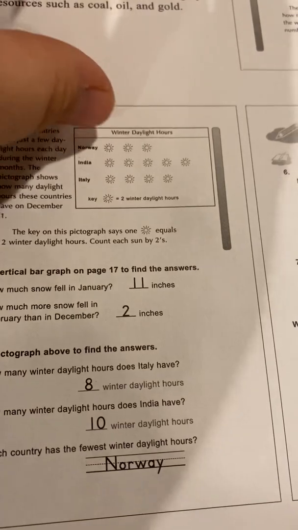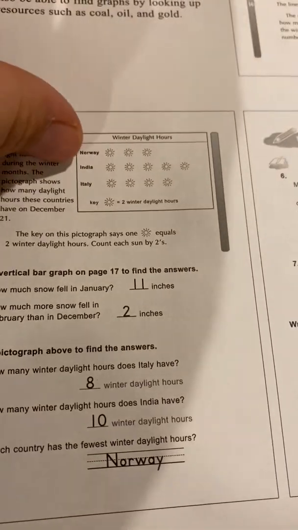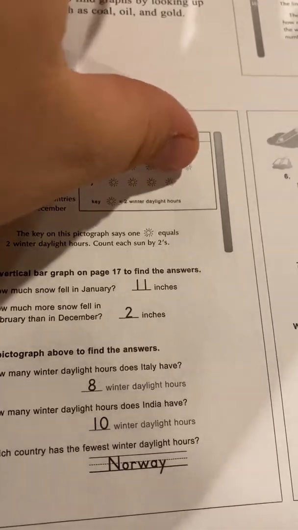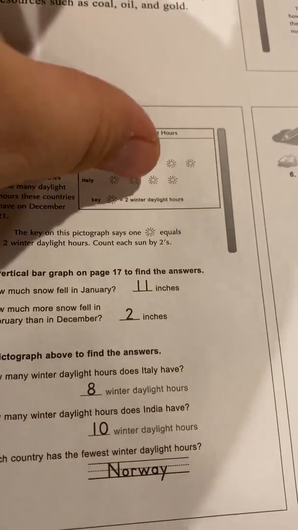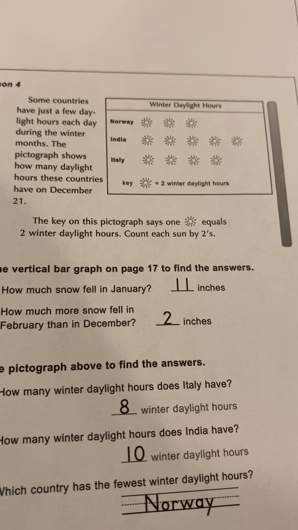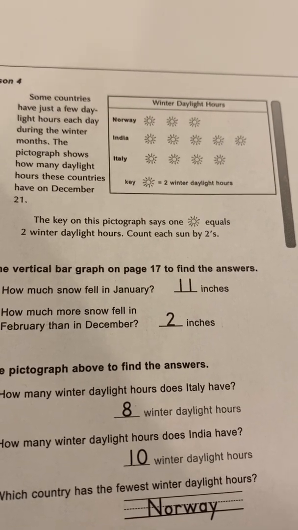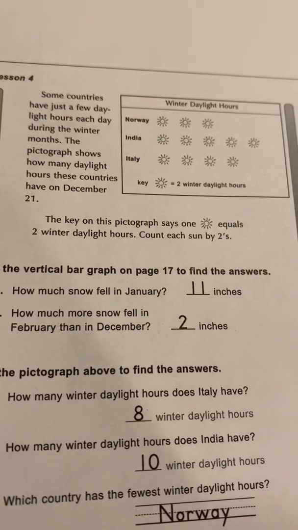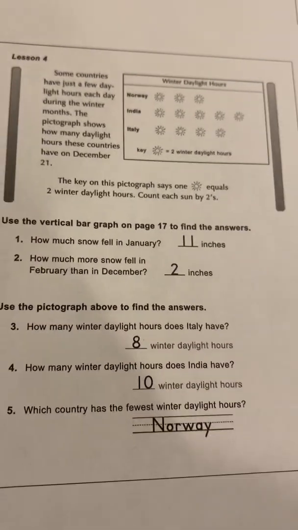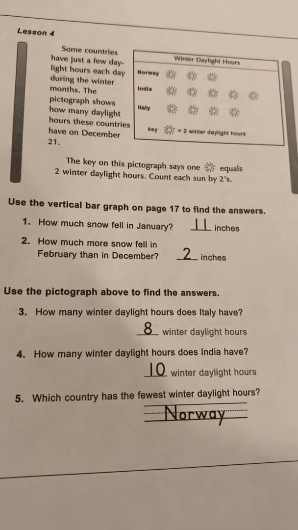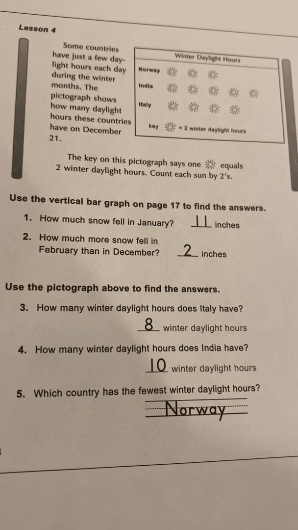So it means 2 hours. So there are 2, 4, 6 hours, 2, 4, 6, 8, 10 hours, 2, 4, 6, 8. The key on the pictograph says that 1 of the suns equals 2 winter daylight hours, so you count them by twos. Use the vertical bar graph on page 17 to find the answers.